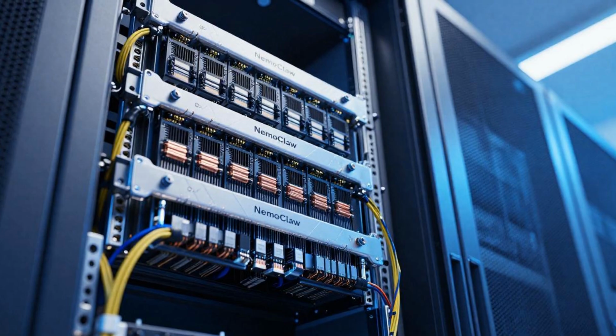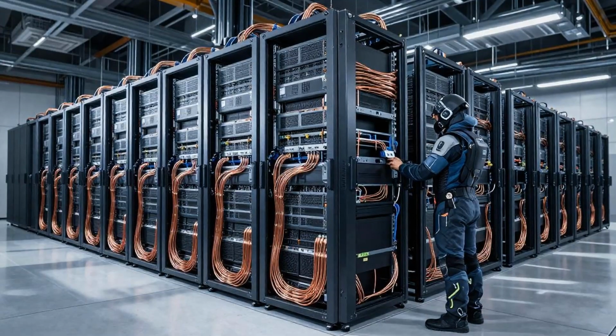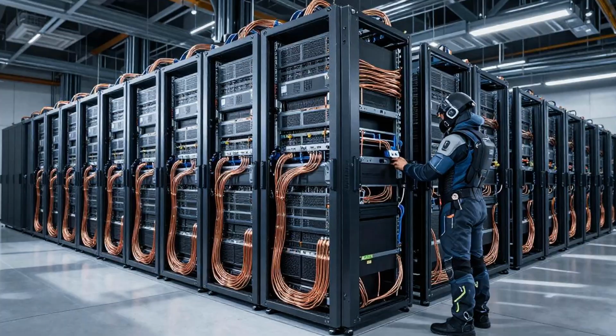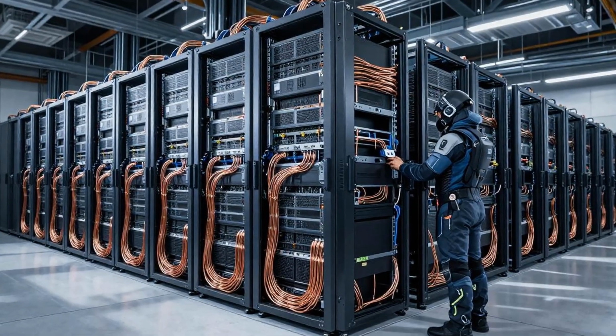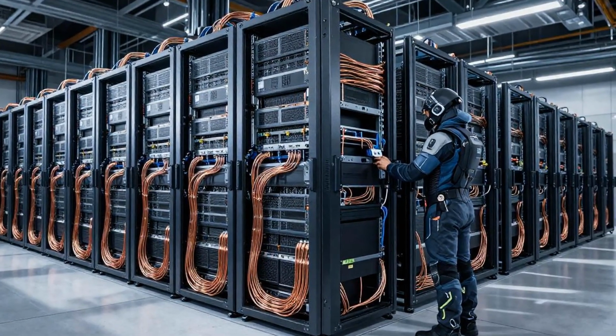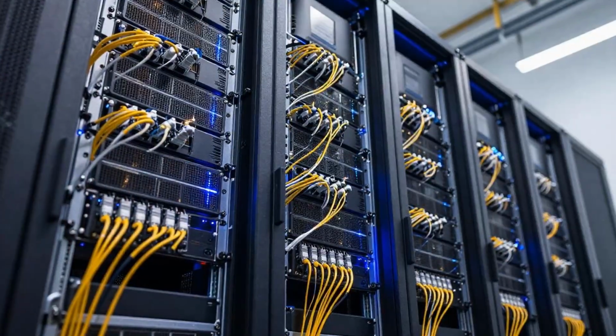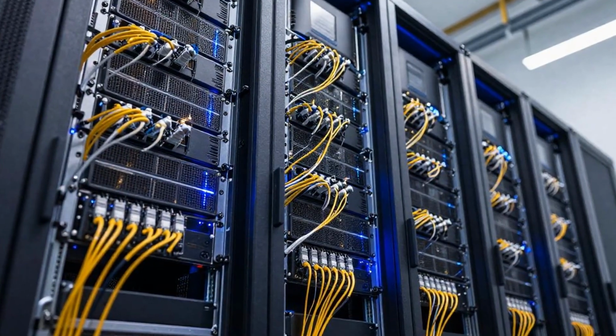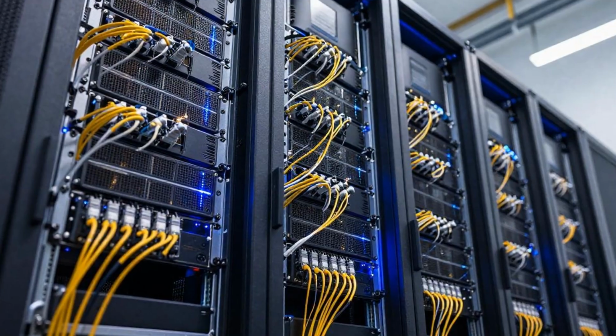This signals a broader industry move toward secure AI agent infrastructure that leverages NVIDIA's existing GPU and communication protocols. It is not building a new communication layer from scratch. It is optimizing the protocols we already rely on. Let's talk about the communication layer specifically.